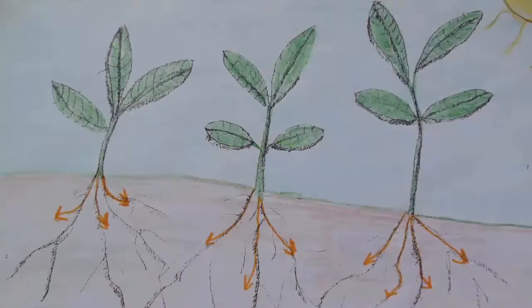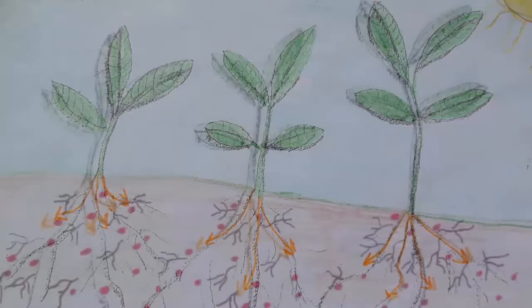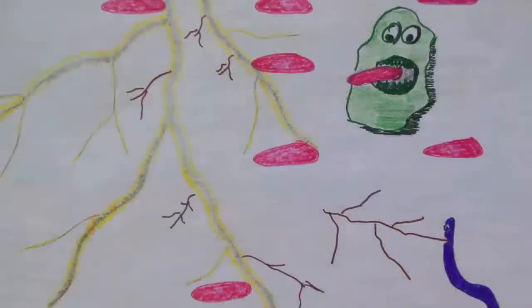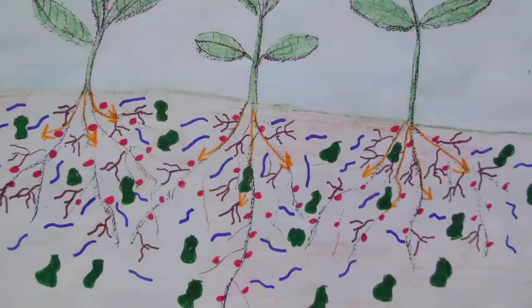So the plants take in sunlight and secrete carbohydrates and proteins, some of which are then excreted through the roots and into the rhizosphere. So that's the area right around the roots. Bacteria and fungi are attracted to the roots to consume the excrements and sloughed off cells from the roots. The bacteria and fungi are eaten by the protozoa and the nematodes, and the nutrients that the protozoa and nematodes don't need are released as nutrients for the plants in the rhizosphere.